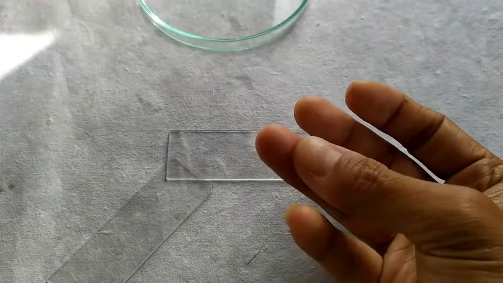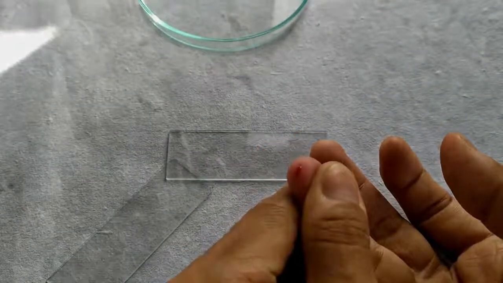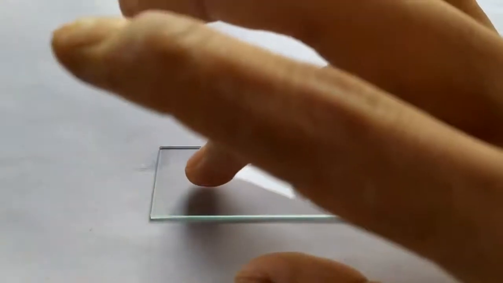To begin the DLC procedure, first prepare a thin peripheral blood smear of the given blood sample and stain it with an appropriate dye solution.